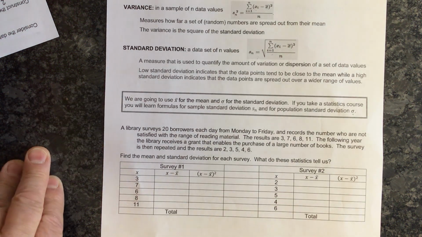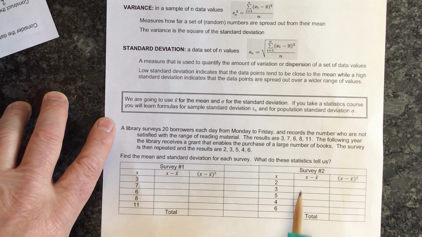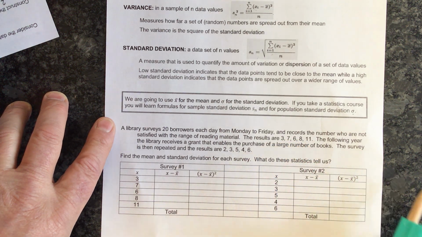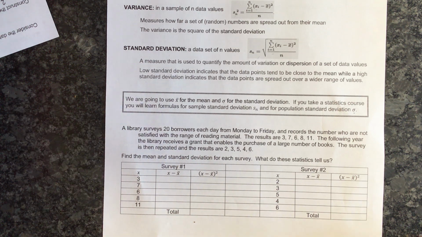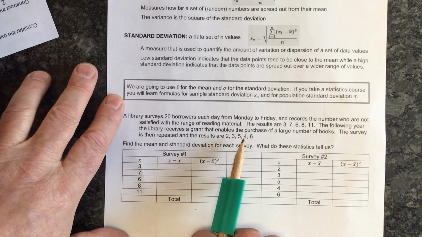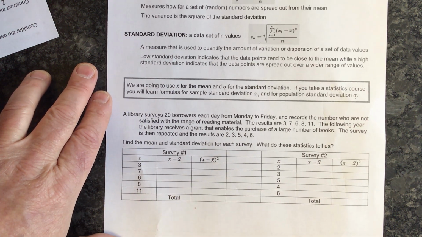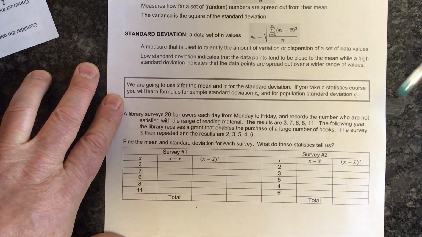Now here's an example. A library surveys 20 borrowers each day from Monday through Friday and records the number who are not satisfied with the range of reading material. The results are the following: 3, 7, 6, 8, 11. The following year, the library received a grant that enables the purchase of a large number of books. Their survey is repeated, and here are your results: 2, 3, 4, 5, and 6.